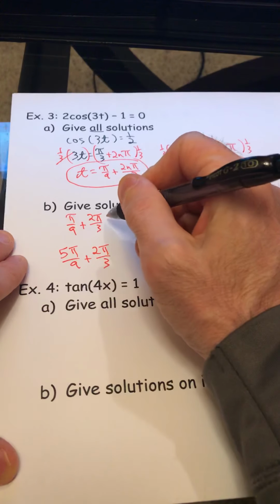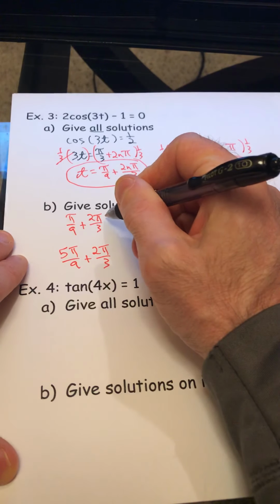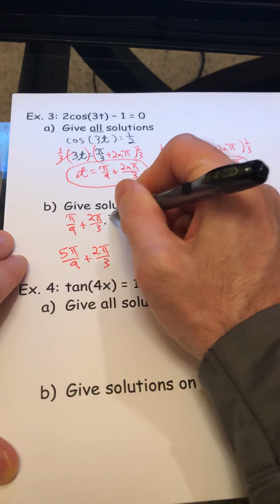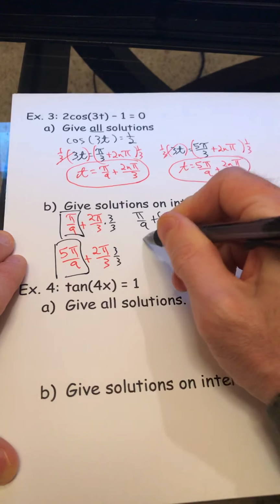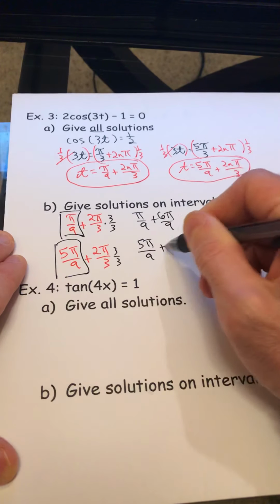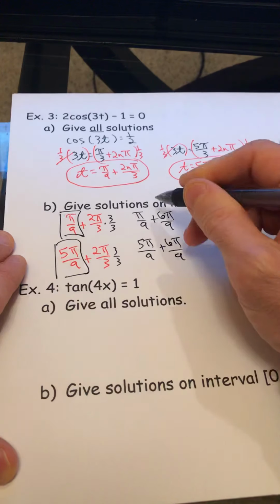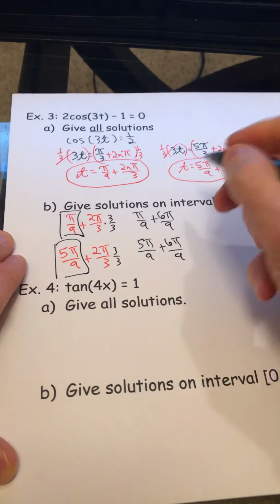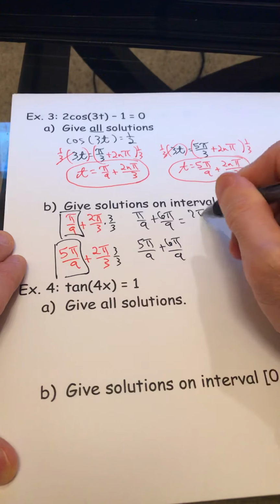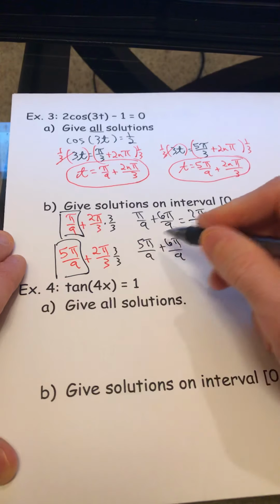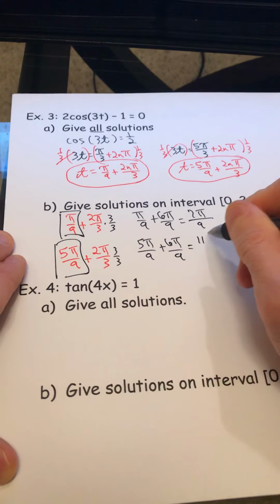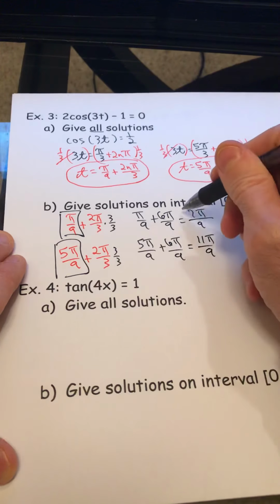Now, the only other issue we do run across is we do have to get a common denominator here. So our next solutions will be pi over 9 plus 6 pi over 9 and 5 pi over 9 plus 6 pi over 9. Well, when you add those, you end up with 7 pi over 9 and 11 pi over 9.